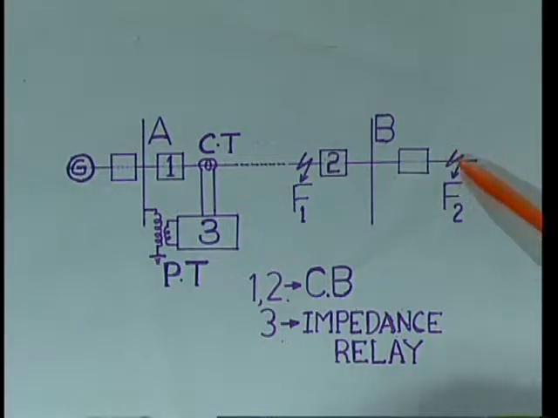So the ratio V by I under fault conditions is less than the predetermined value. Then the relay, that is the impedance relay, operates and disconnects the faulty section along with the circuit breaker. Suppose a fault occurs at point F2, see in the figure.